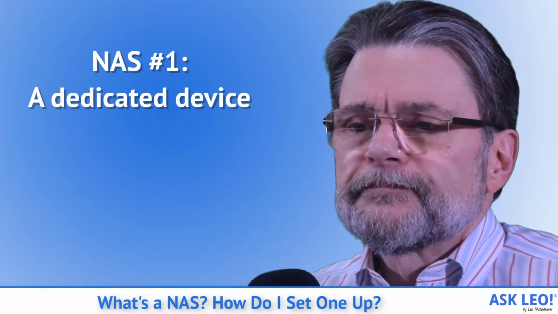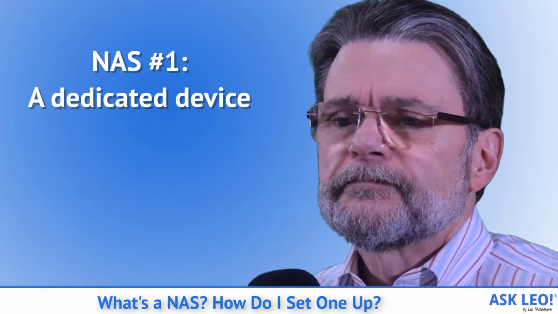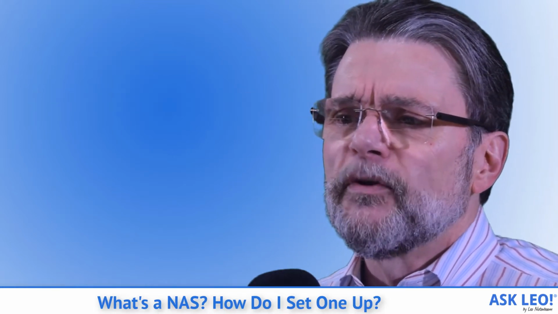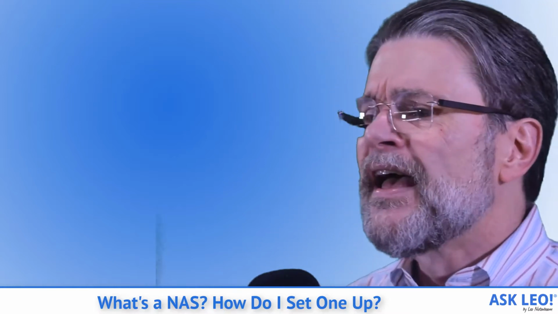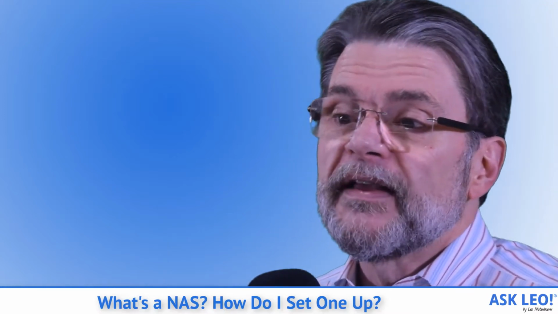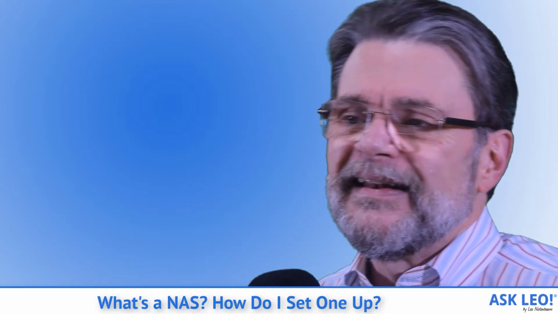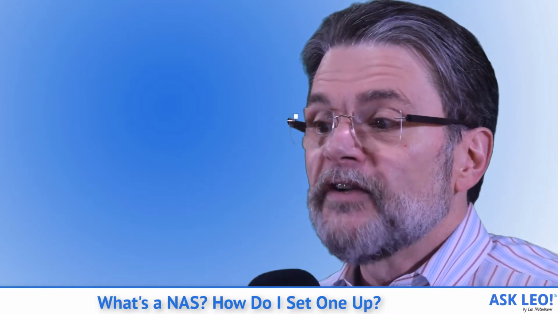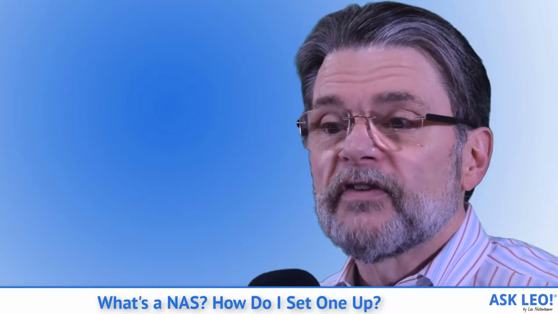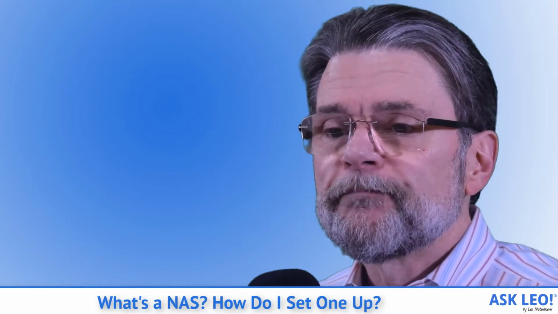NAS number 1, a dedicated device. The first image that comes to mind when you mention NAS is a dedicated box containing what we've described above and nothing else. Plug in power and a network connection, do some configuration, usually via a network interface of some sort, and you have a NAS.